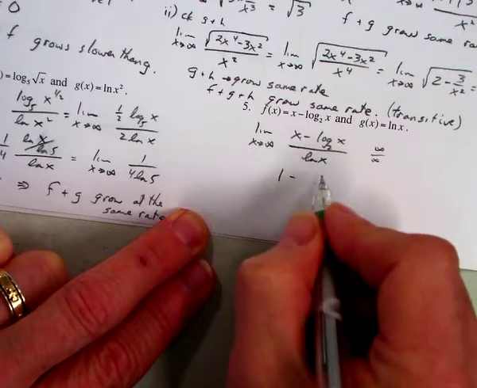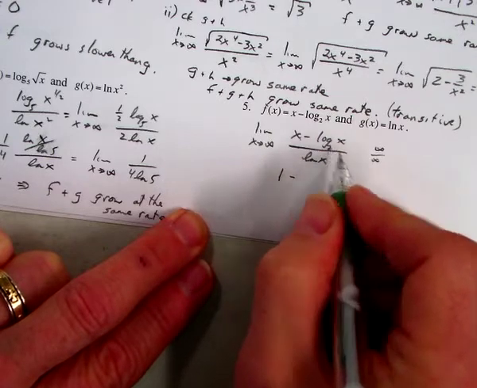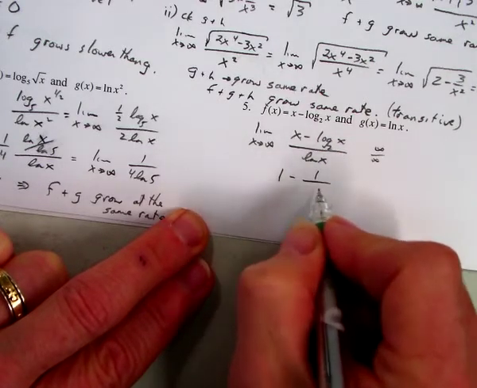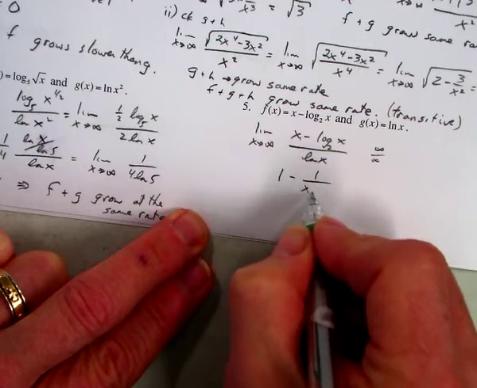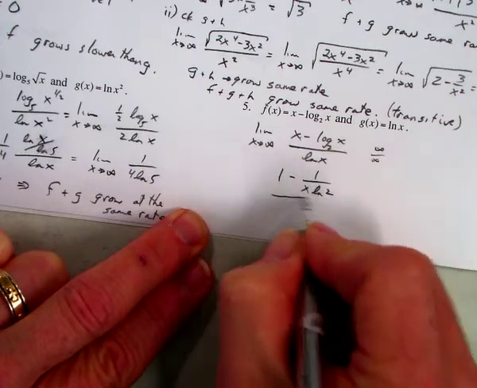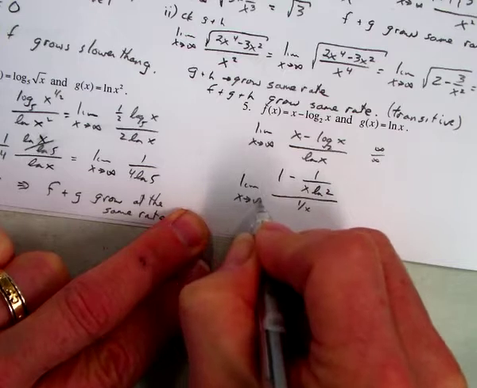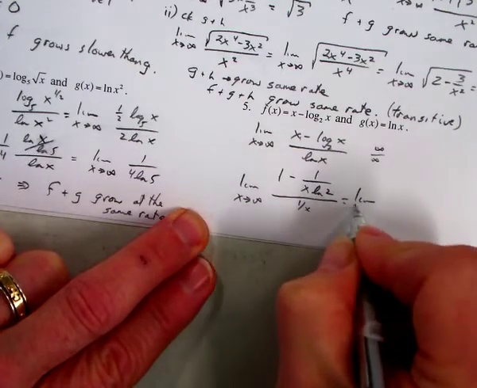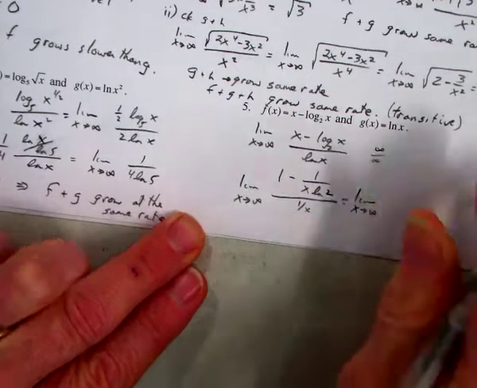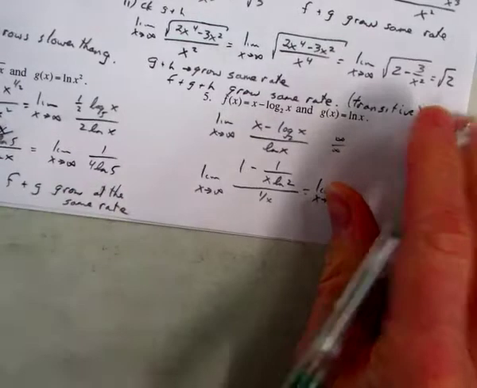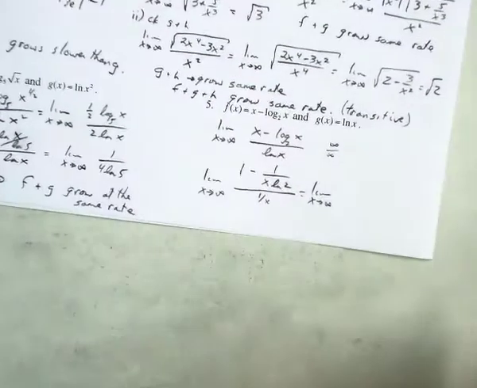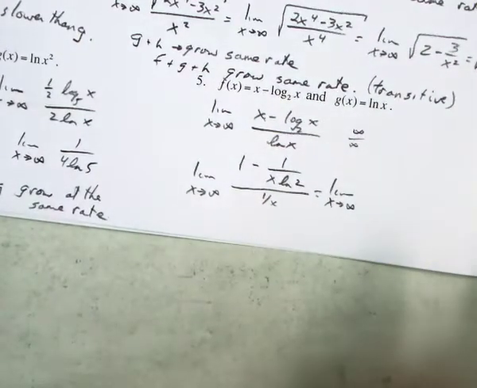So I'd have here the derivative of log base 2 of x would be 1 over ln of 2 times x. I'll put the x first just to make it clear. Times 1 over x. Limit as x goes to infinity. Right over here. Go a little bit, zoom in a little bit more.